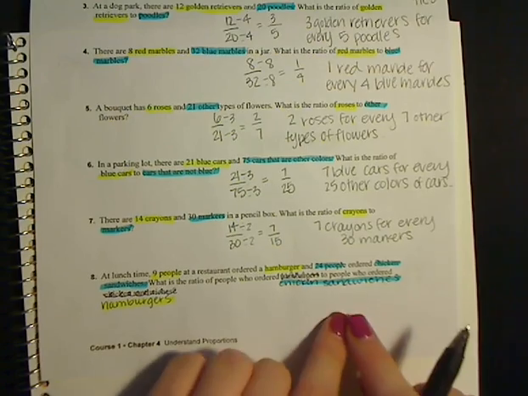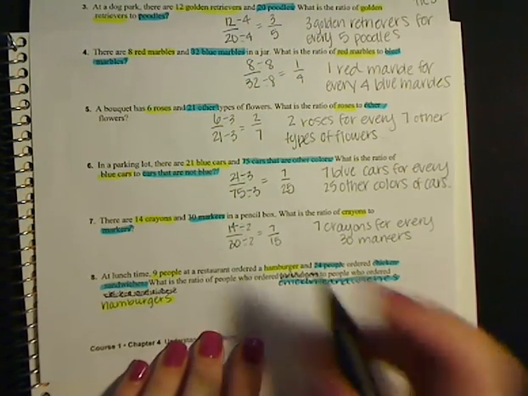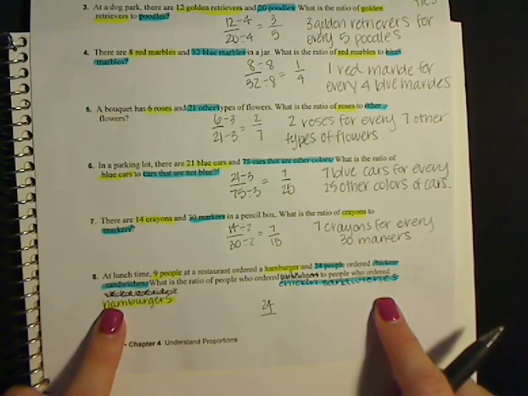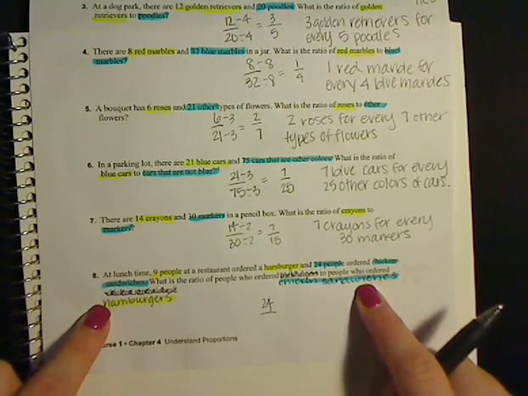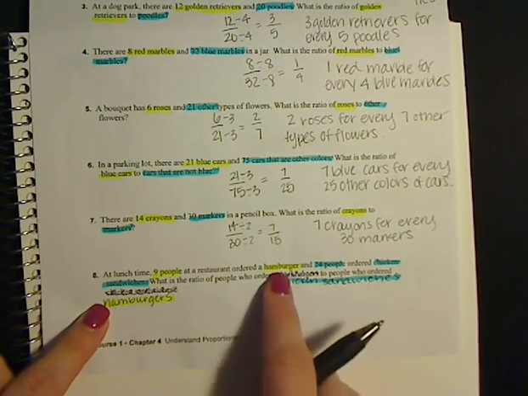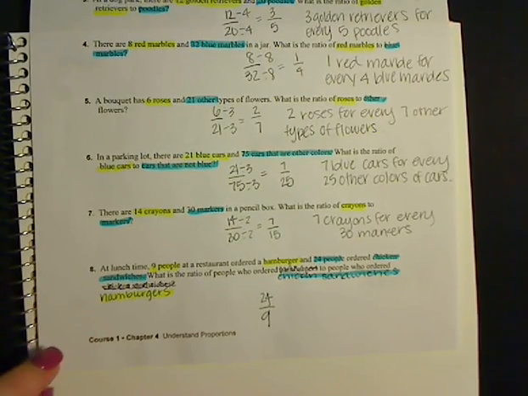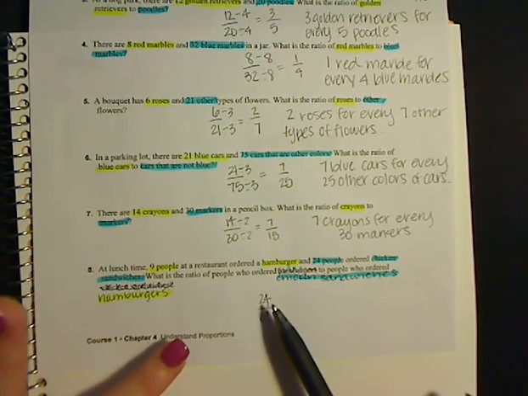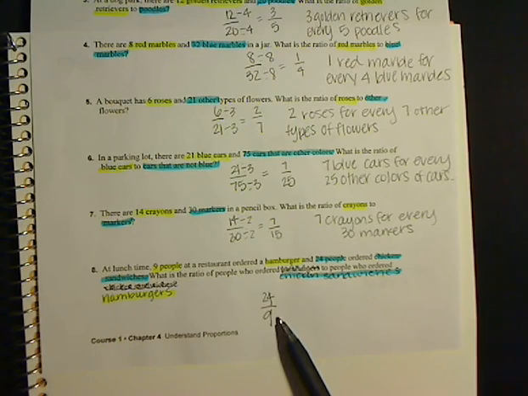So what does it ask me about first? It asked me about chicken sandwiches first. So how many people ordered a chicken sandwich? 24. What does it ask me about second? Well, that second is the ratio of people who ordered chicken sandwiches to hamburgers. So hamburgers was second, and there were 9 people who ordered hamburgers. So 24 over 9. Okay, remember your order is very important, so make sure whatever they ask you about first, that's what goes on top. Whatever they ask you about second, that's what goes on bottom.